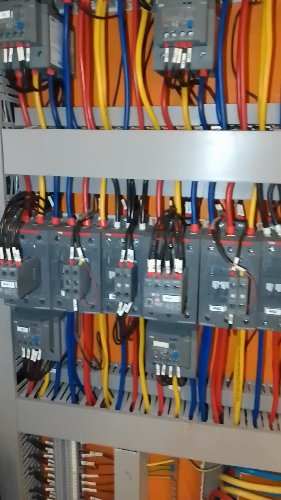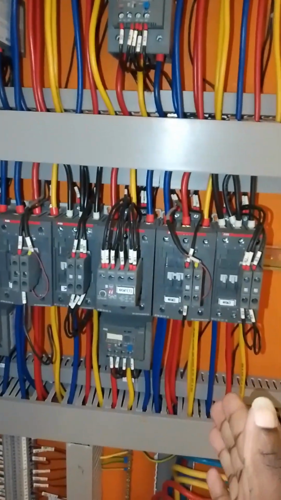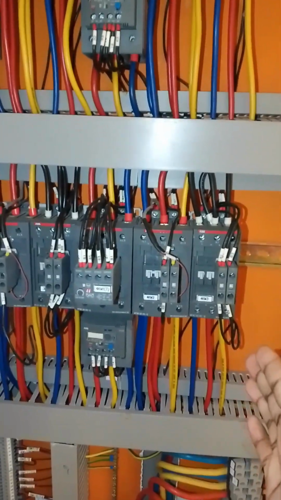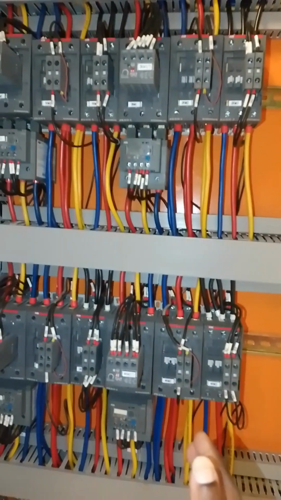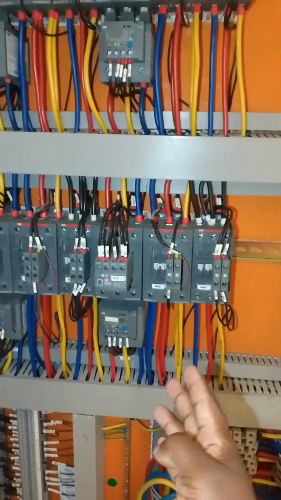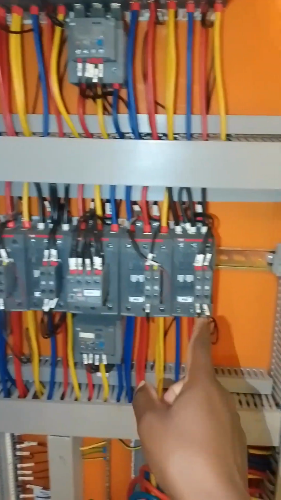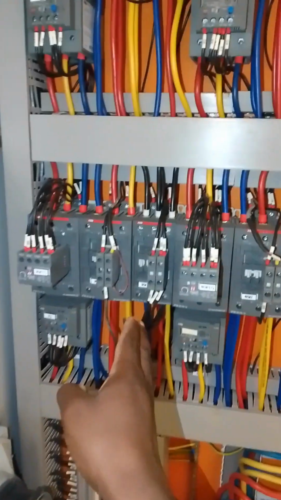We have the main power, we have the star and the delta. So it works like that. As you can see, 3 contactors for 1 motor.